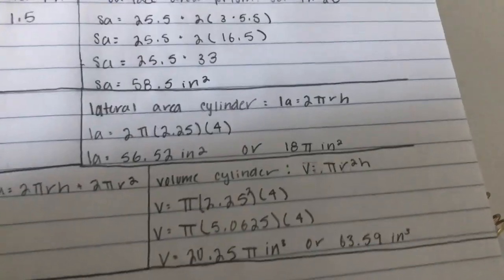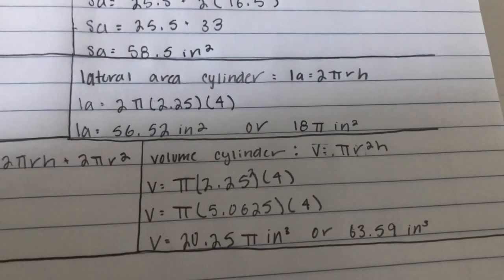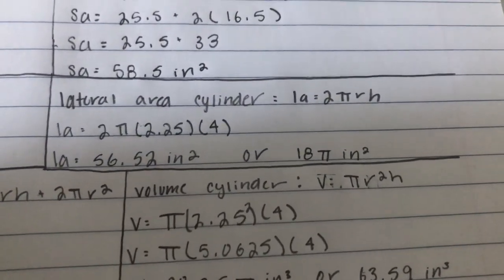The next shape we're going to measure is a cylinder. Our height is 4 inches. Our diameter is 4.5 inches, which makes the radius 2.25 inches. To find the lateral area of a cylinder, our equation is 2 pi r h.